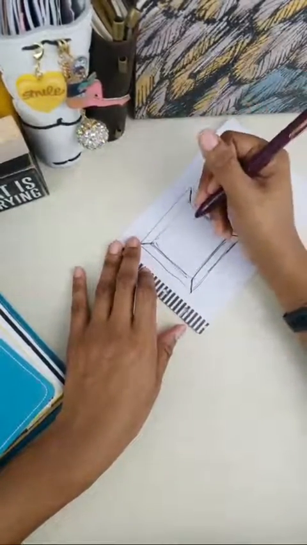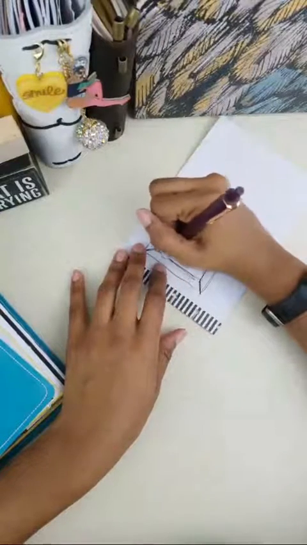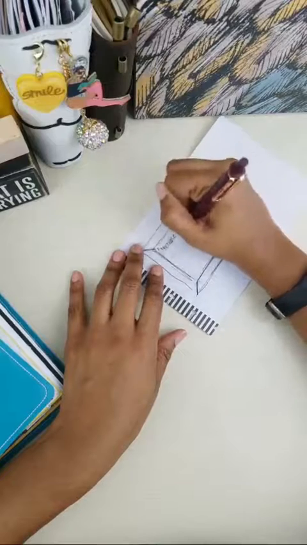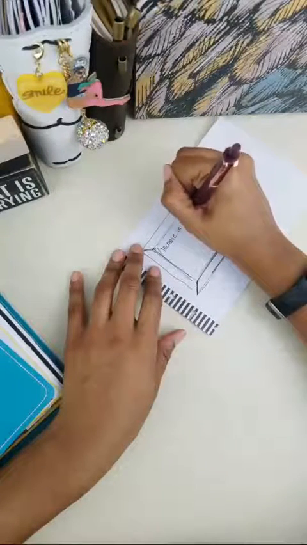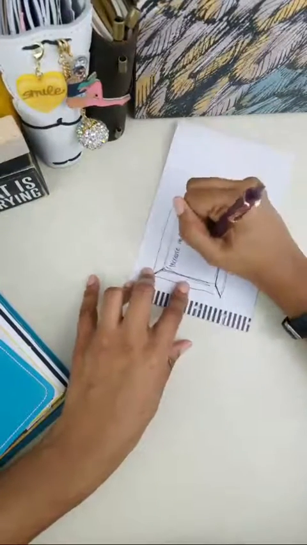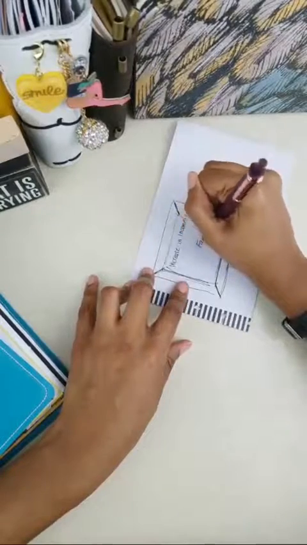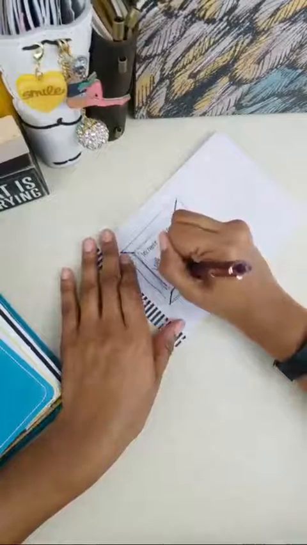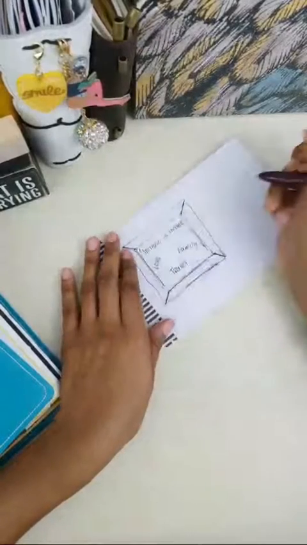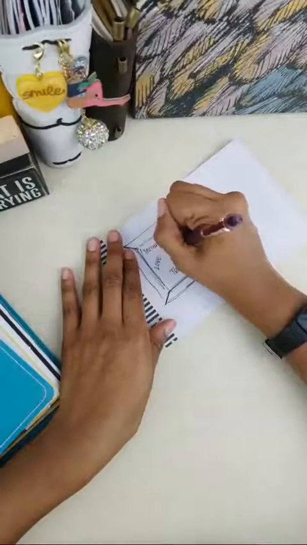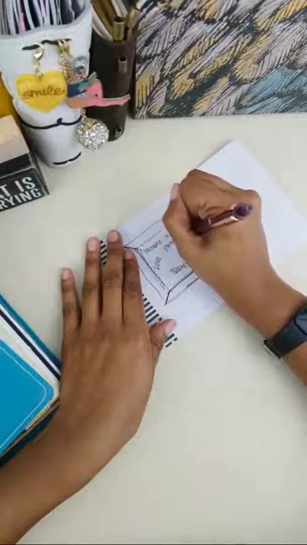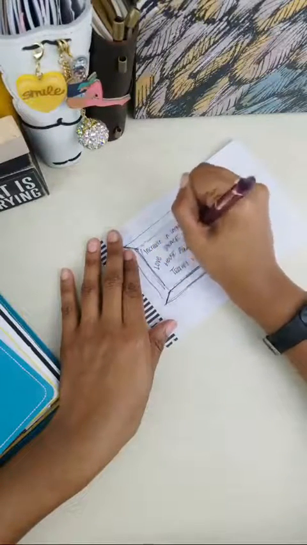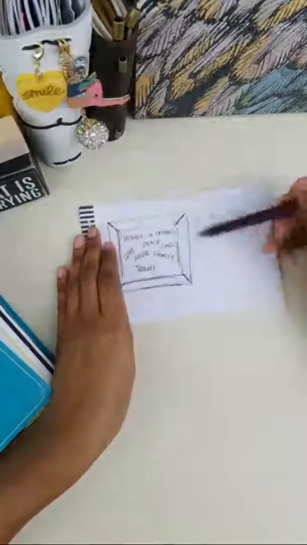So we're going to say: increase in income, family, love, travel, peace, house, car. Now, does this all sound familiar to a lot of y'all?